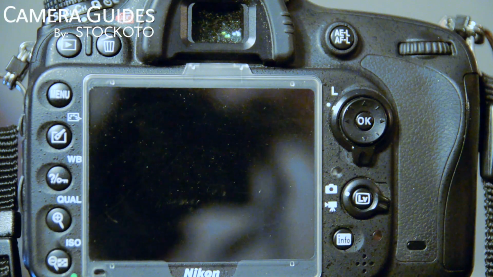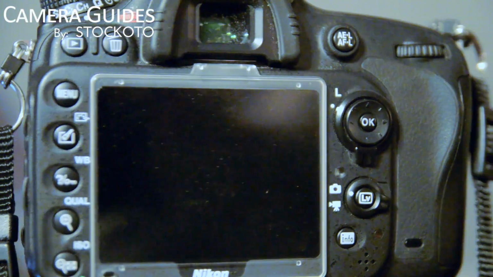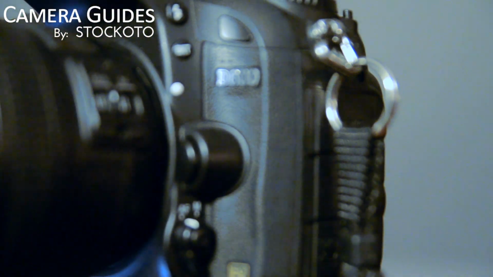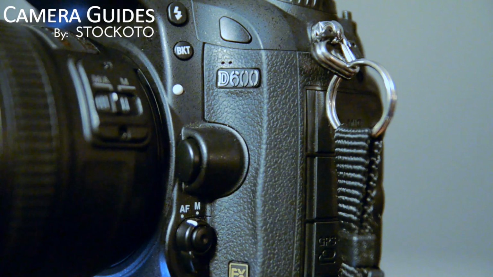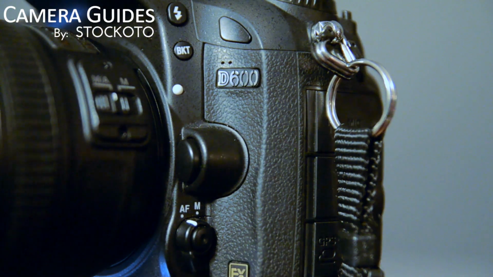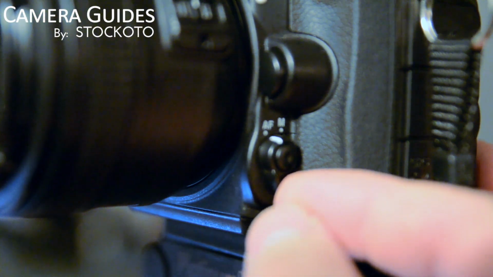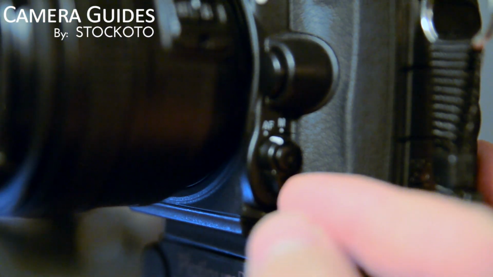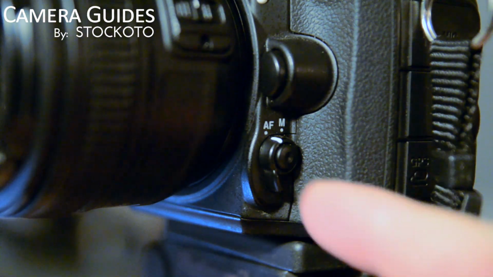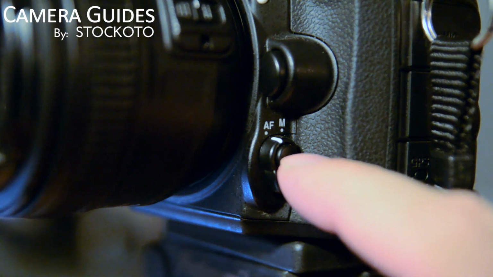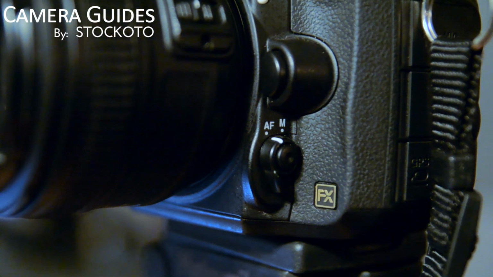Nikon D600 autofocus. The first spot you should look is right here on the front of your camera on the left hand side. Right down here, there's an autofocus manual button. This is where you want to go first to check whether or not you've got it set, because this is also a button.